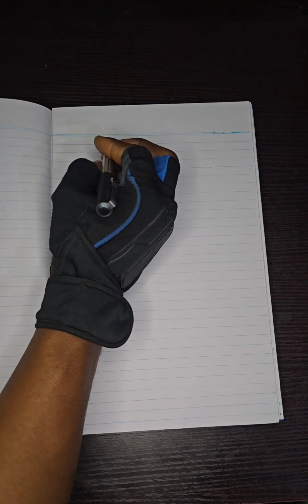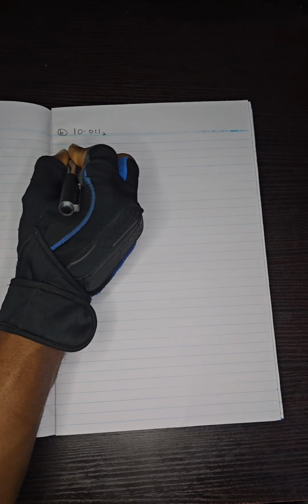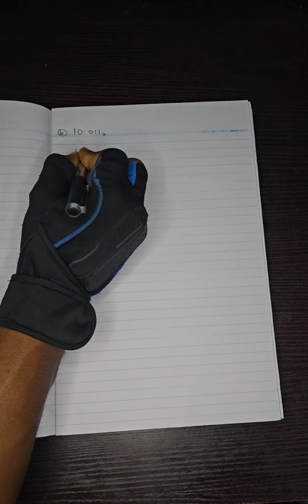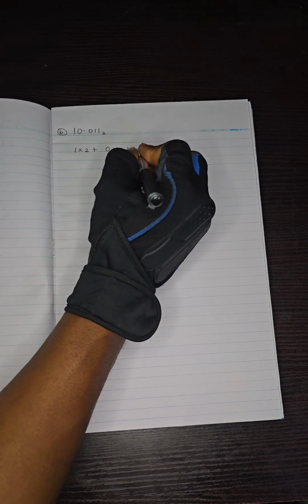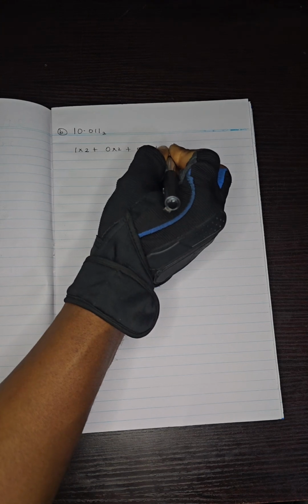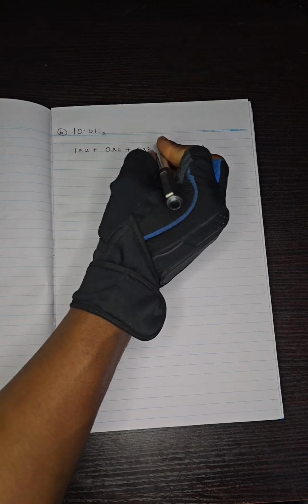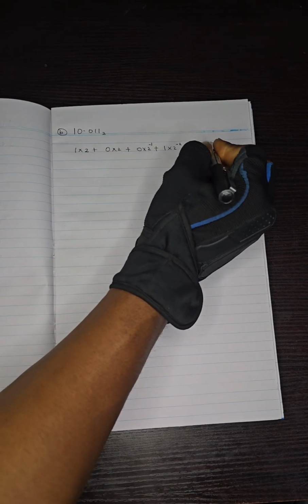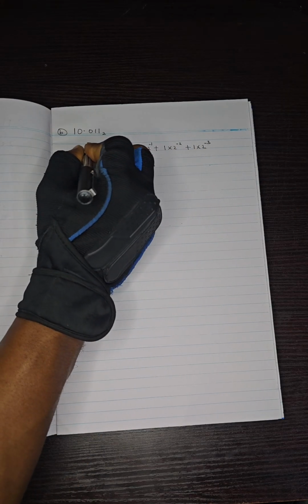This example we have to deal with, which is B, 10.011 in base 2. Let's convert to base 10. So you have 1 times 2 plus 0 times 2. From here now is the decimal point. Plus 0 times 2 plus 1 times 2 plus 1 times 2. Are we together? So from here is the whole number, from here is the decimal point. So for the decimal point, minus 1, minus 2, minus 3. That's 2 raised to power, all this. But for the whole number part, 2 raised to power 0, 2 raised to power 1.